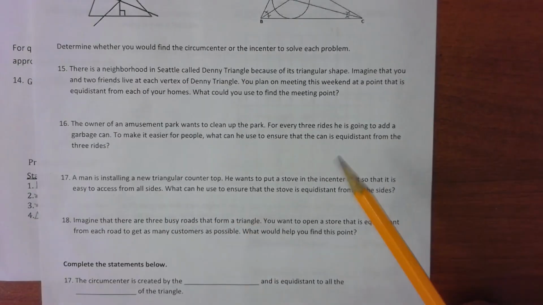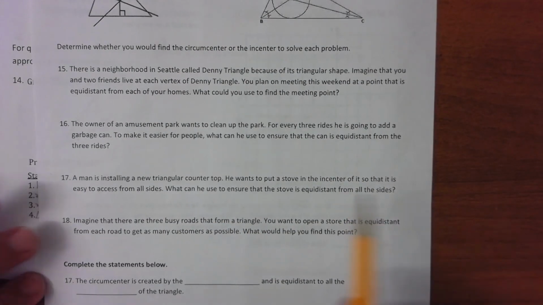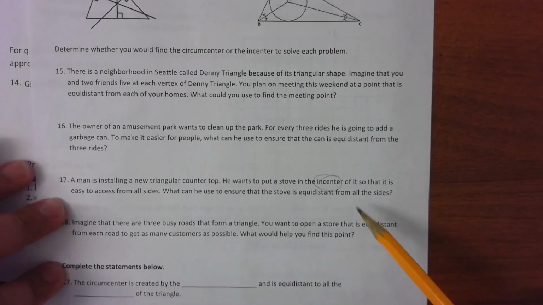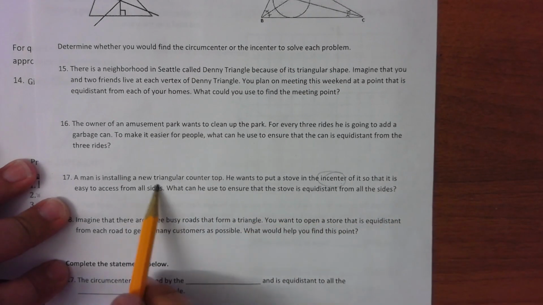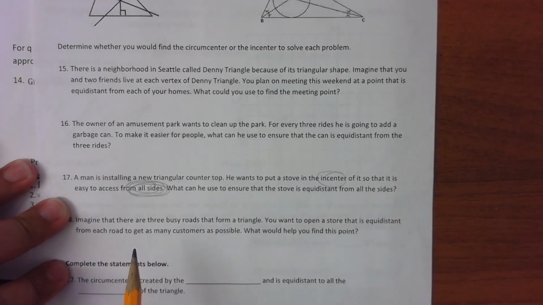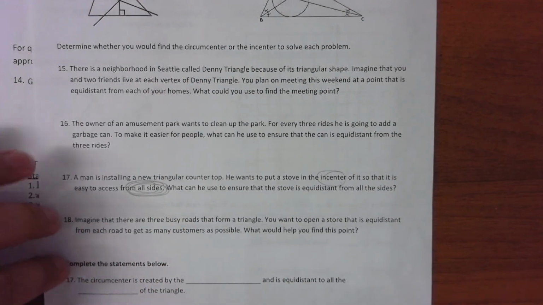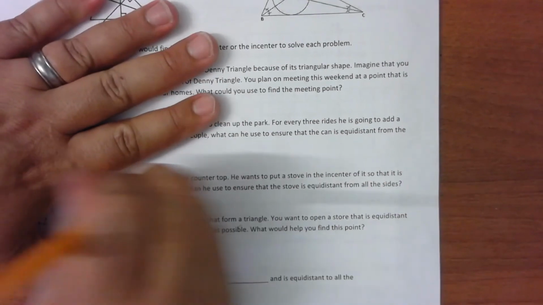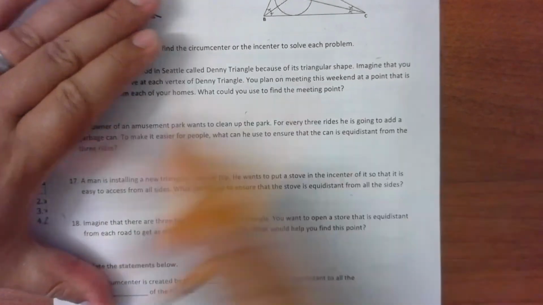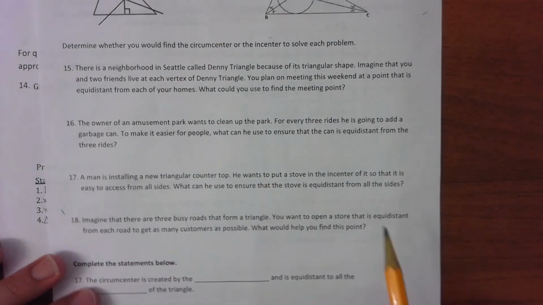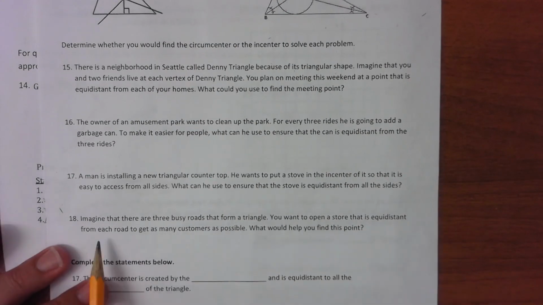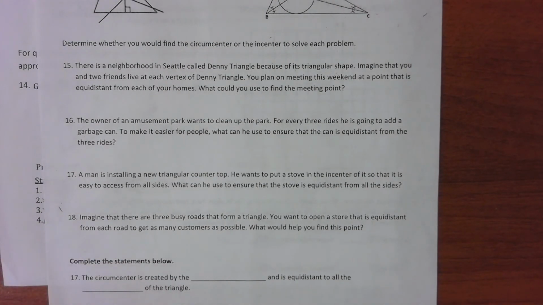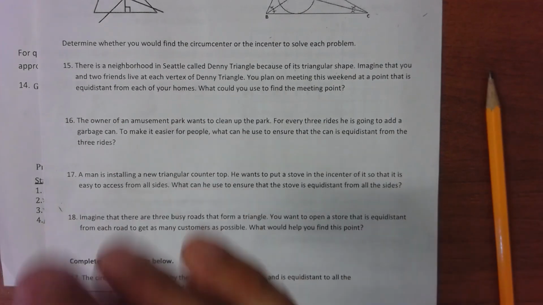Installing a countertop, and he wants to put the stove in the incenter. I mean, it says it right there what you're using. Easy access from all sides. Okay, that's the incenter, created by the angle bisectors. Roads. You want to open a store that's equal distance from each road. Roads are the sides. Incenter, created by the angle bisectors.